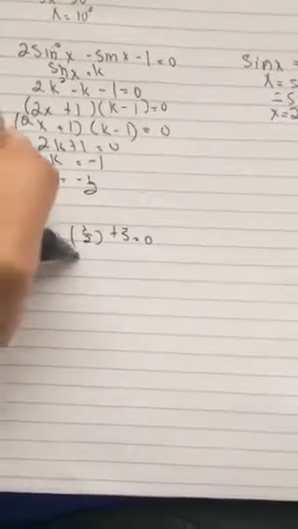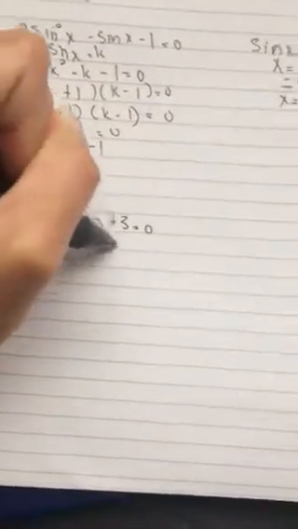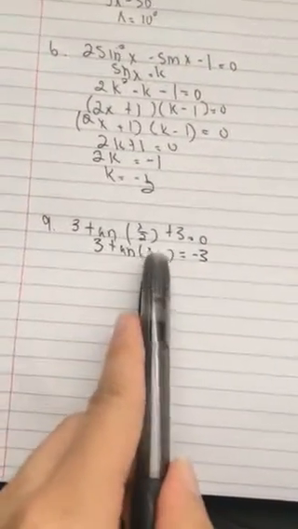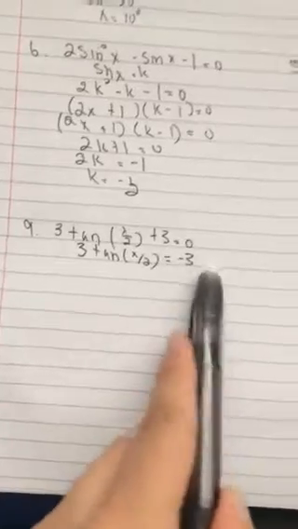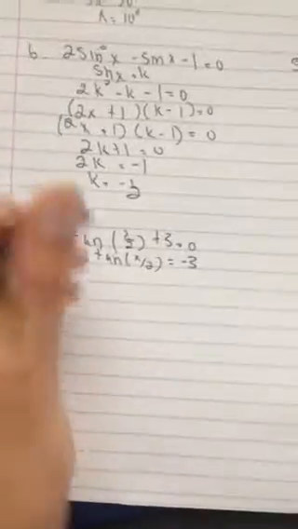So I went 3 tan x over 2 equals negative 3. So I moved this, I did negative 3 over here, which canceled out, and then the negative 3 was left there.